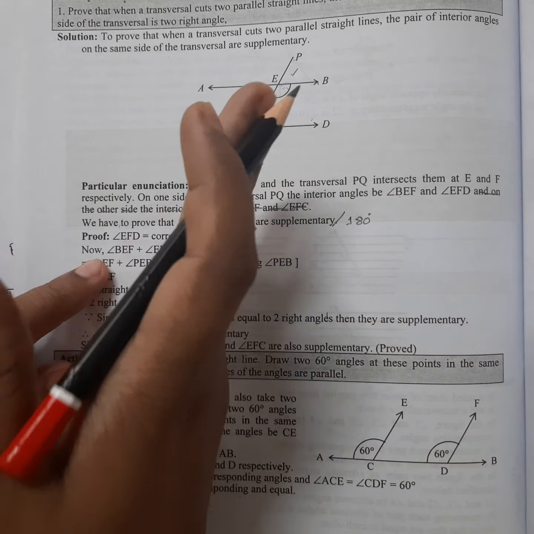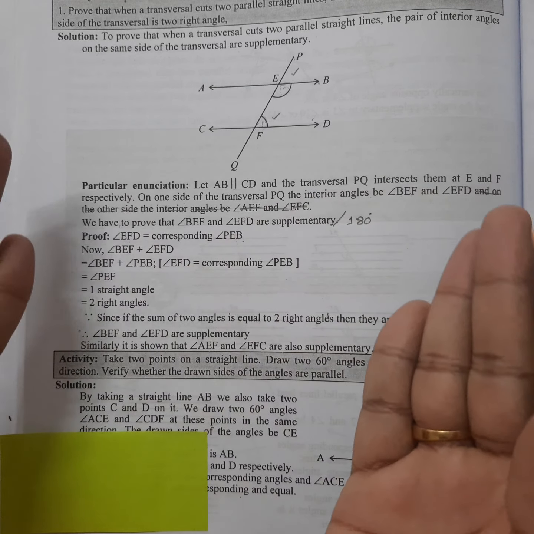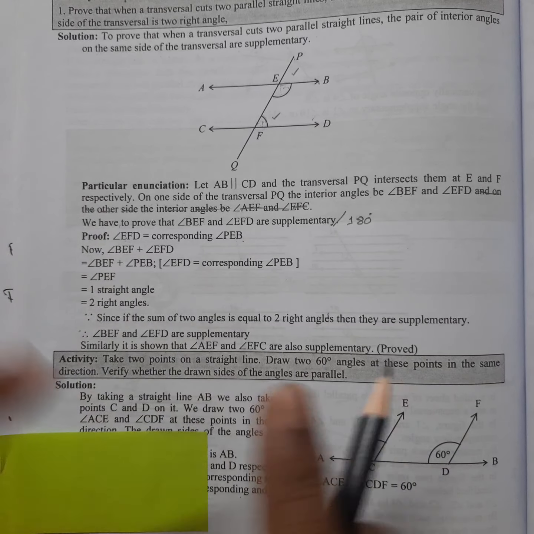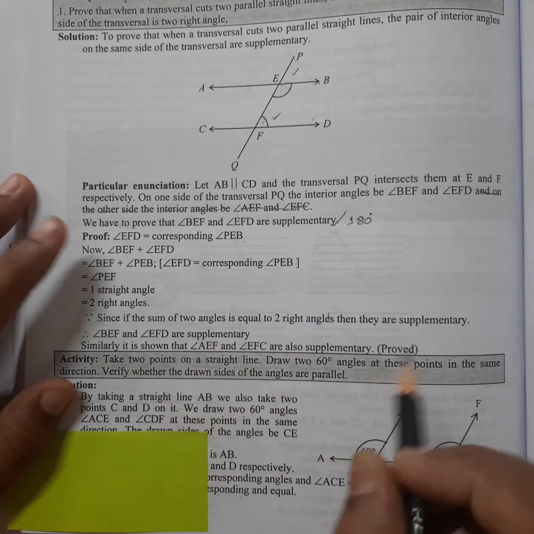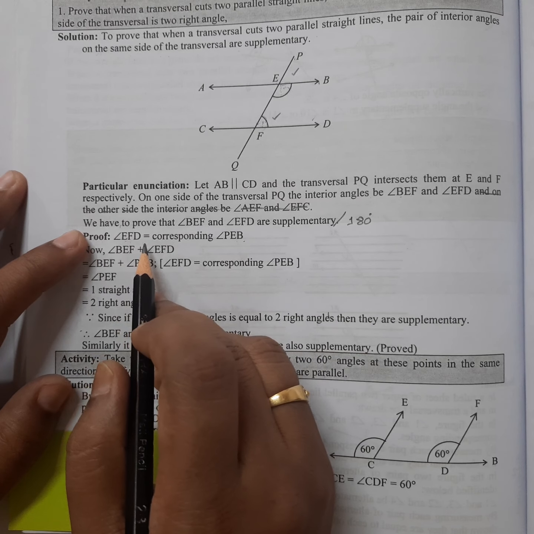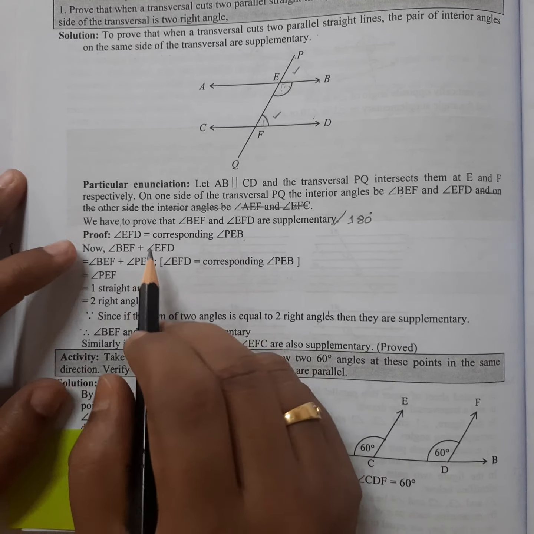Never forget that. Same side facing the same direction makes them corresponding angles. If they are on different sides facing different directions, that means they are alternate angles, which you have already seen a few minutes back. Okay, the video is getting longer.